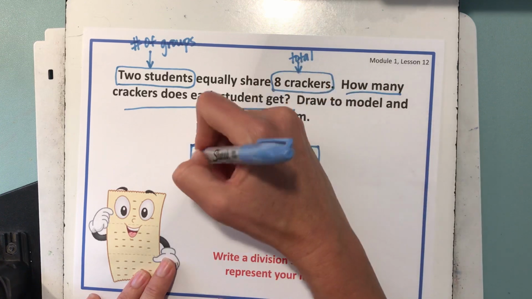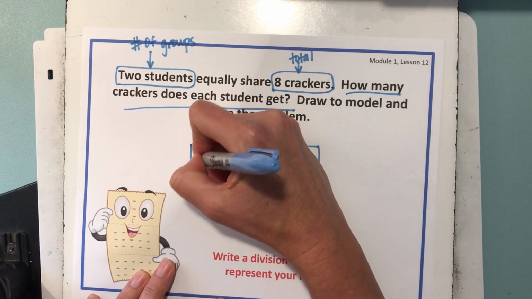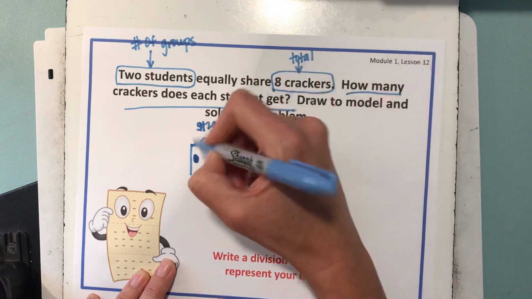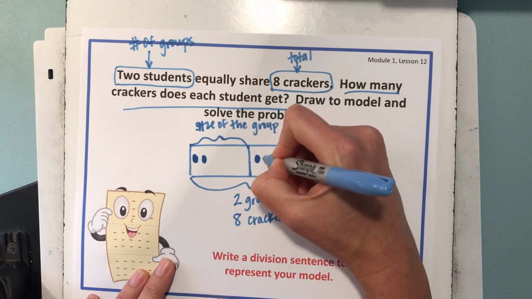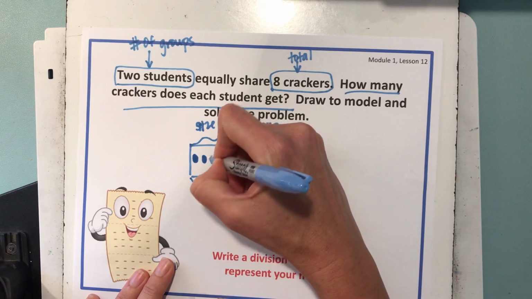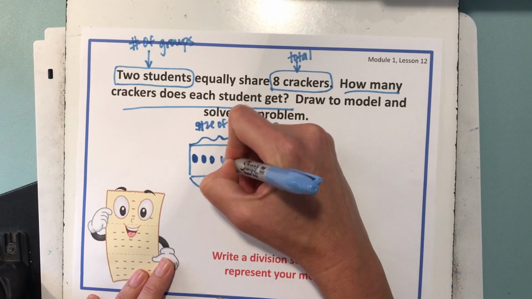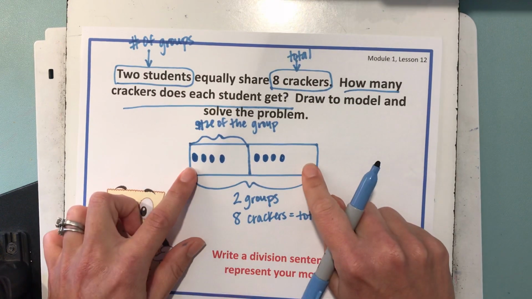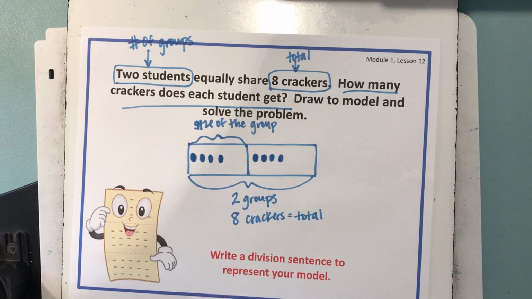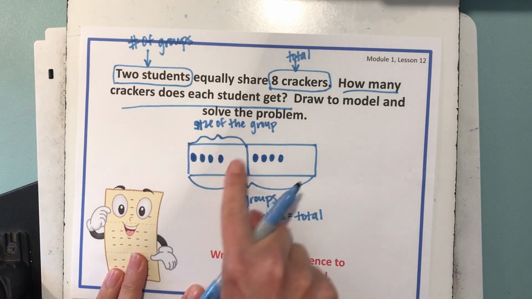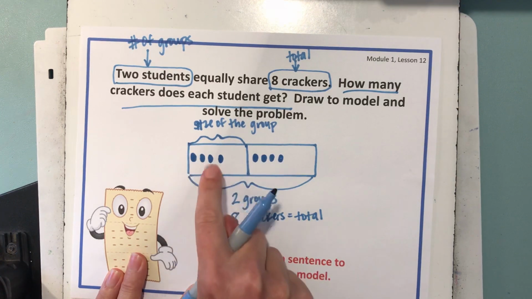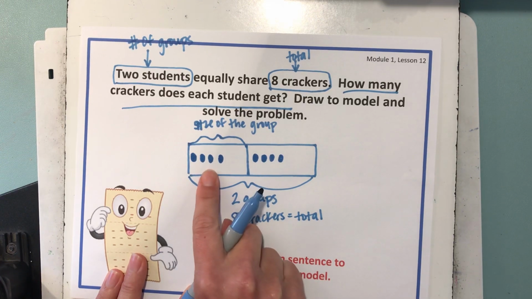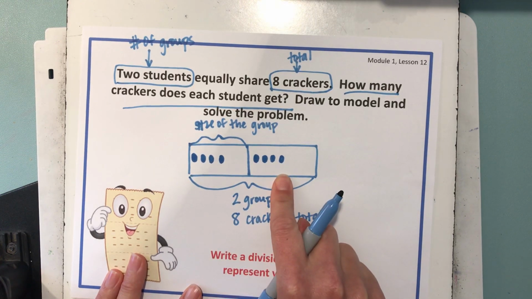So what I'm going to do is I am going to go 1, 2, and I'm going to keep going until I get to 8. 3, 4, 5, 6, 7, 8. Good, so I got to 8. Now can I figure out how many are in this one square? So how many crackers one student got? Yeah, I know that this student got 4 crackers and this student got 4 crackers.